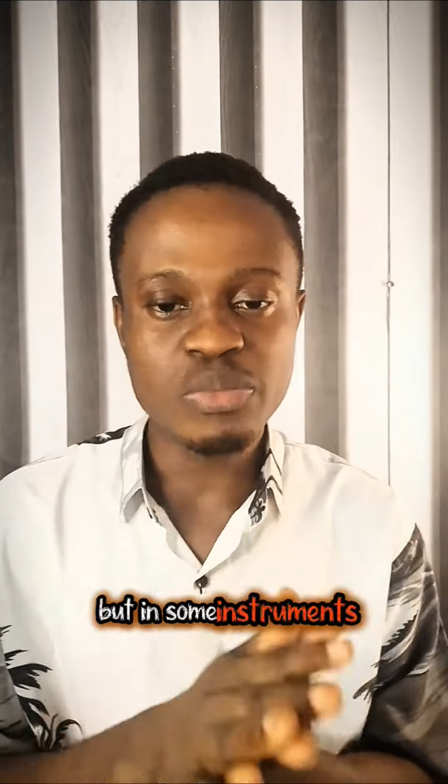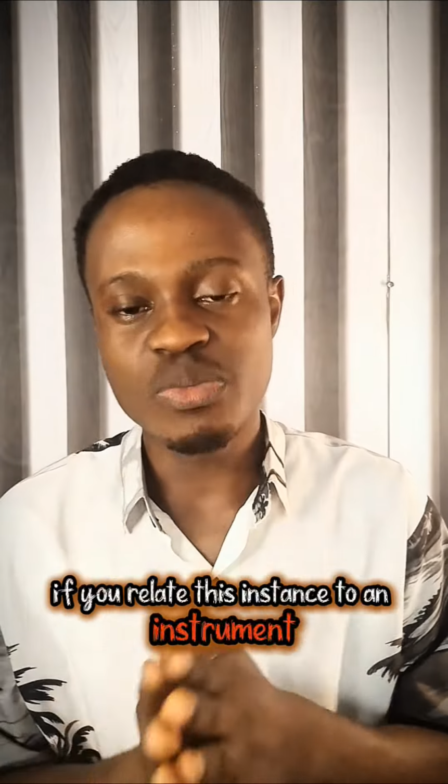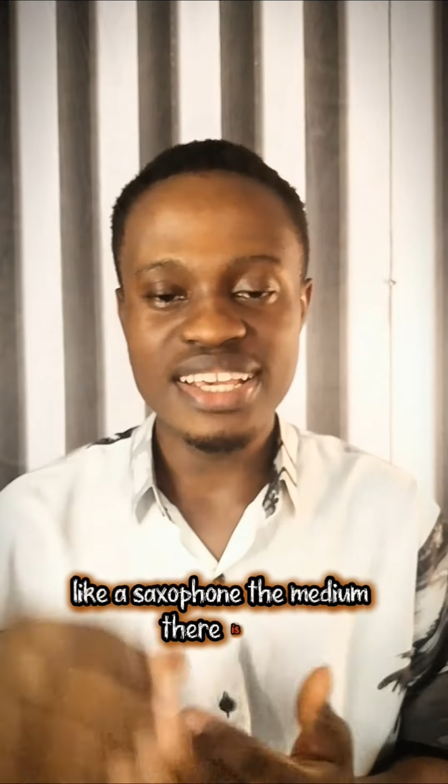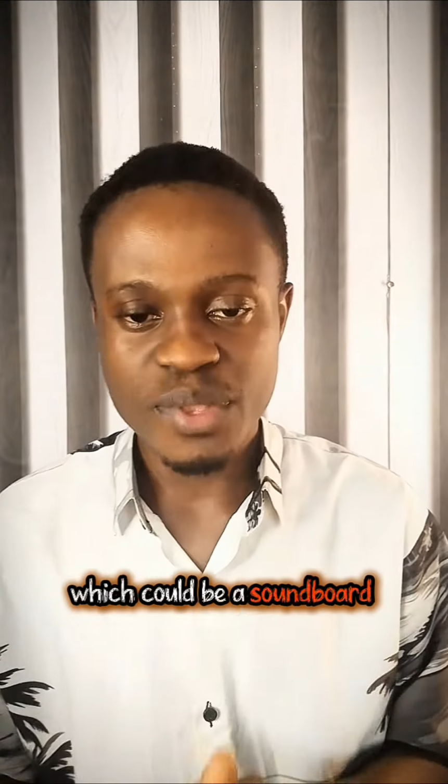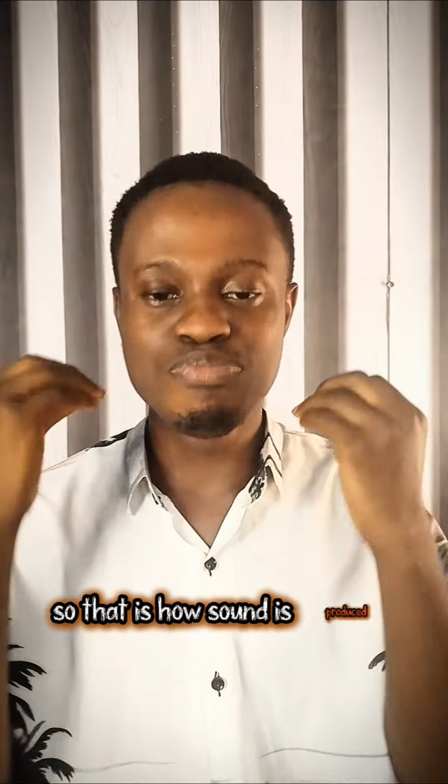But if we relate this to an instrument like the saxophone, the medium there is solid, which is the brass. On the piano, the medium is also solid, which could be a soundboard. So that is how sound is produced.